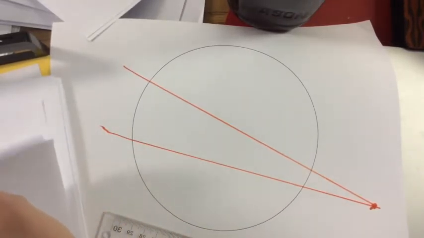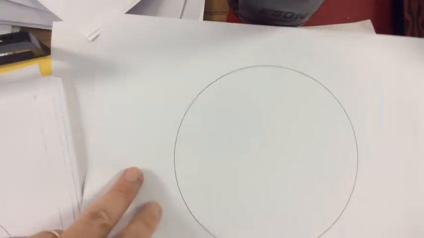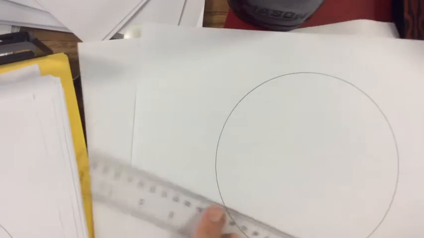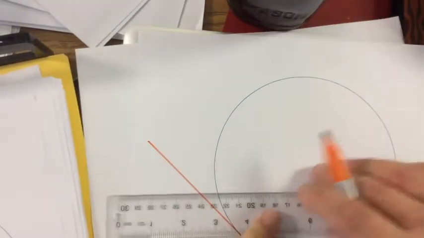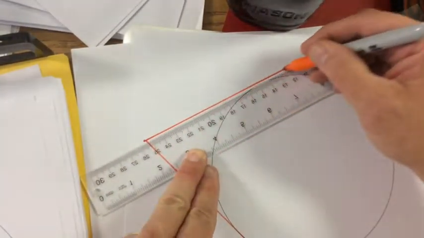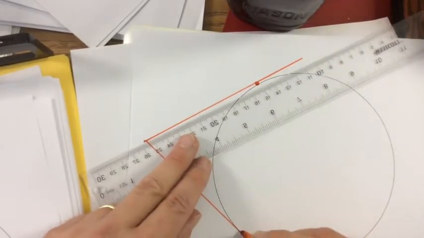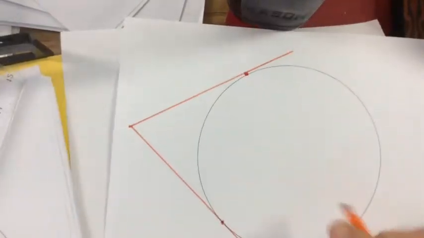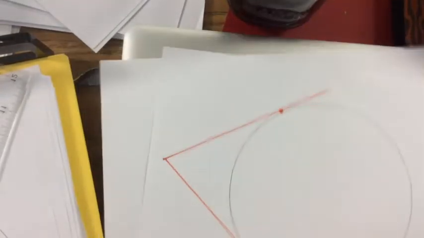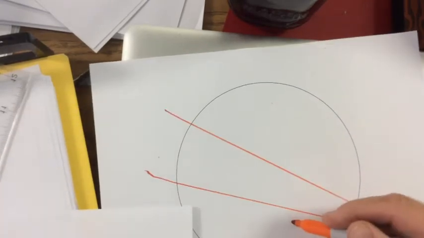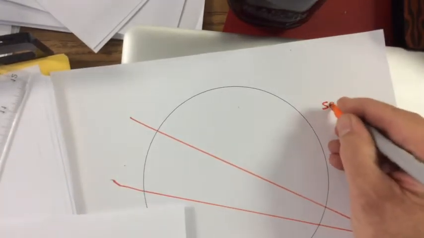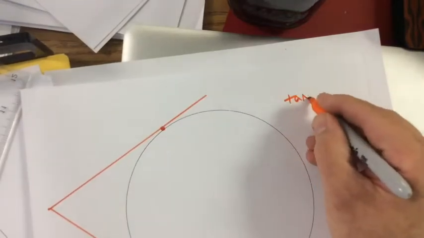Another situation would be where you had 2 lines that intersected the circle just at 1 point, right? Here and here. These are called tangent lines. These are called secant lines. Secants, okay.